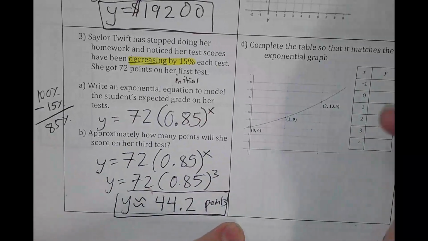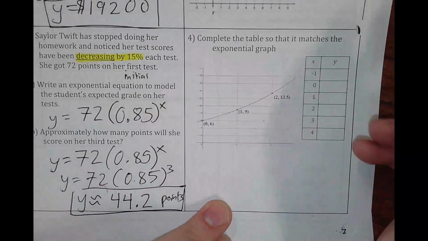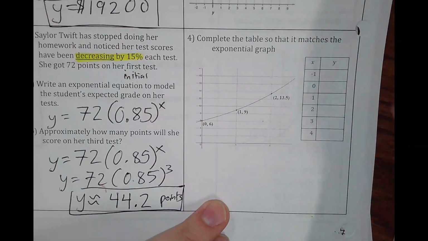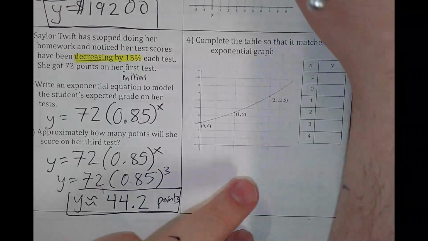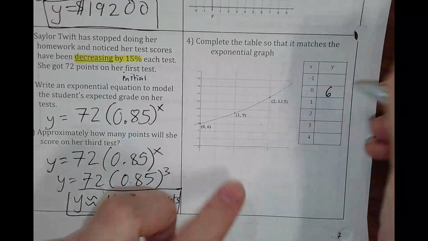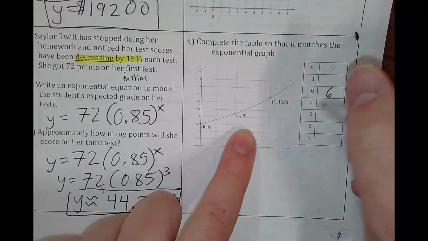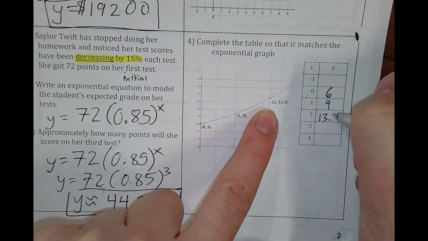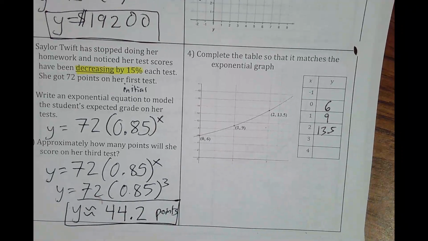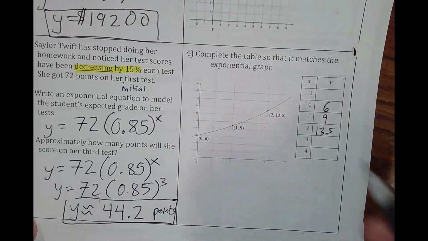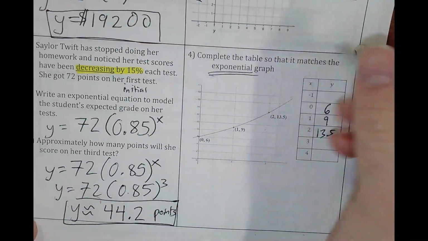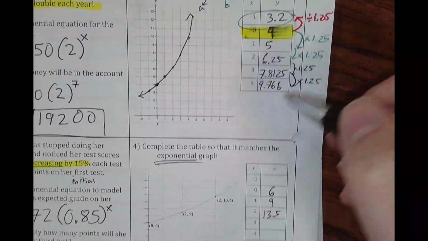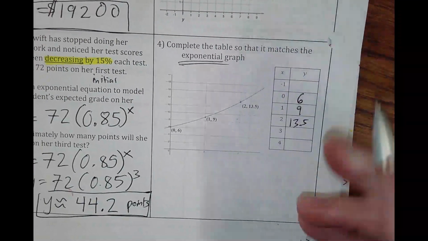Okay, next up is asking us to complete the table based on the graph here. So we're going to go ahead and complete the table with numbers that are given to us. We're given 6, we're given 1 comma 9, we're given 2 comma 13.5. Now what is the pattern if it's exponential? Right, we're going to need to figure out our b value. What is the multiplier? Just like we had the multiplier here, what's the multiplier over here?